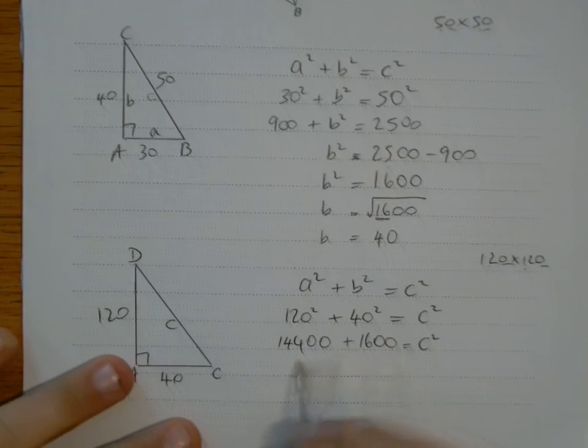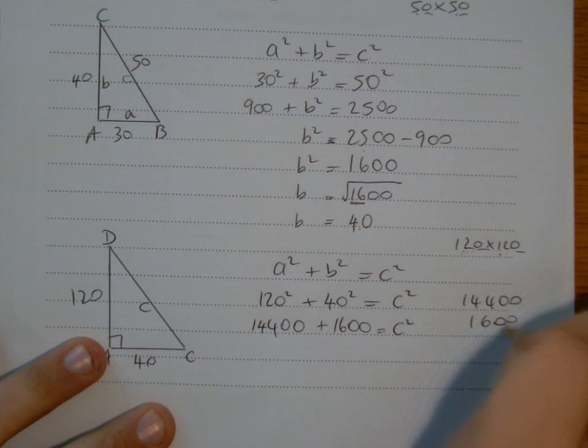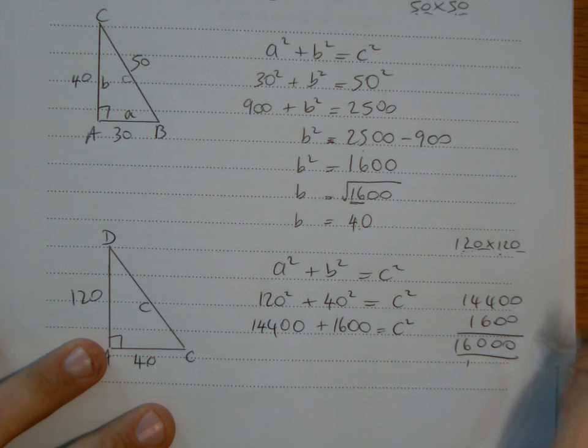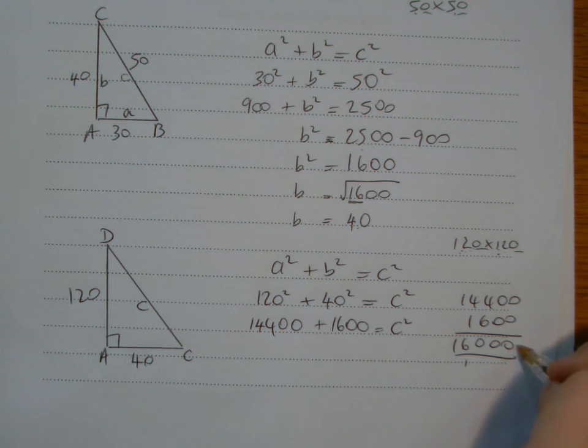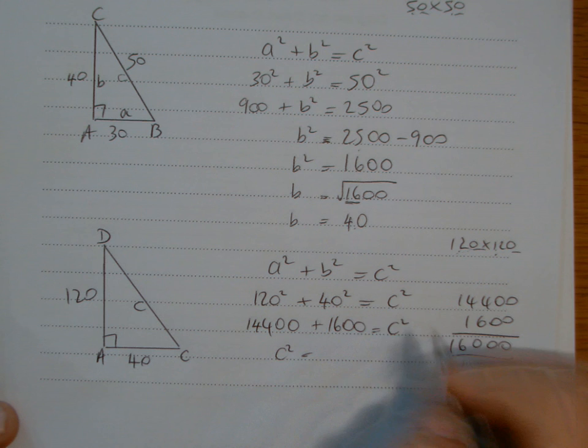What we need to do then is add these together. Just make sure we do this right, so it's worth lining it up there. So I think I've got 16,000. Have I done that right? Yeah, looks right, doesn't it? Good. So C squared will be 16,000.